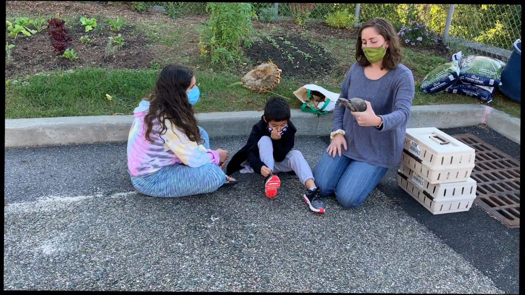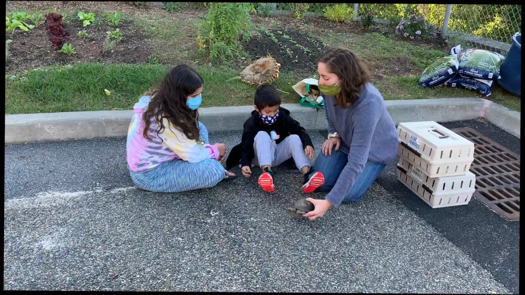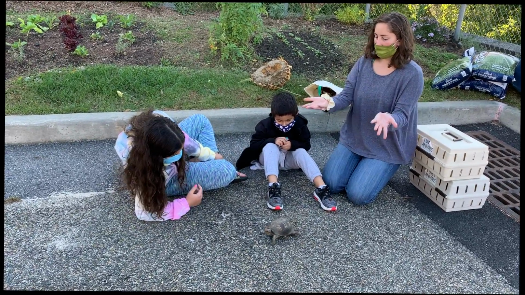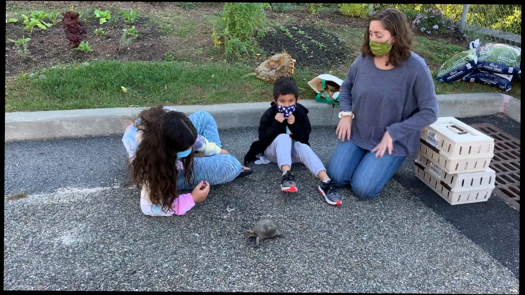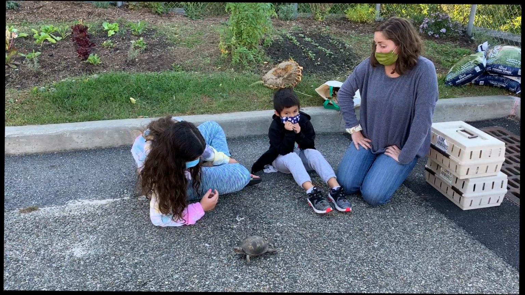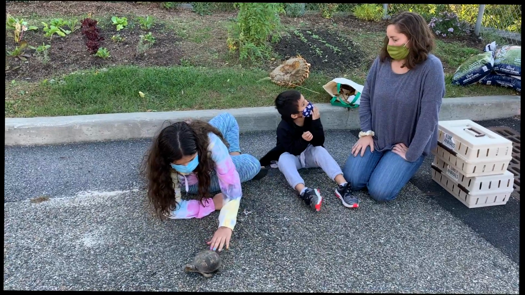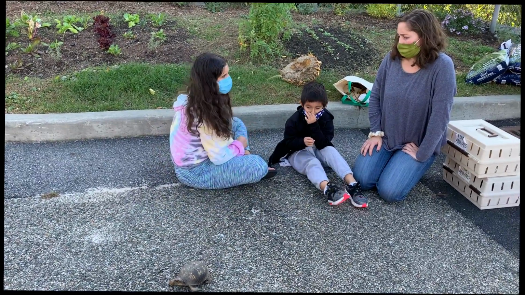Now this is called a box turtle, but he's actually really called a terrapin. And a terrapin is a mix between a turtle and a tortoise. They can do both. So he is good as a turtle walking on land. He's actually better at walking on land than swimming. But he can go in the water too. But he cannot stay under the water like a turtle.